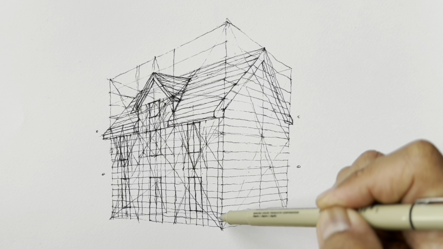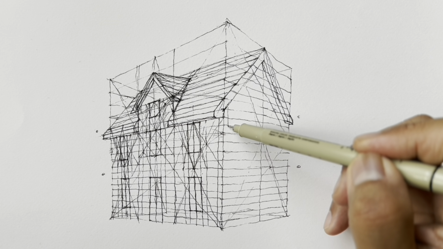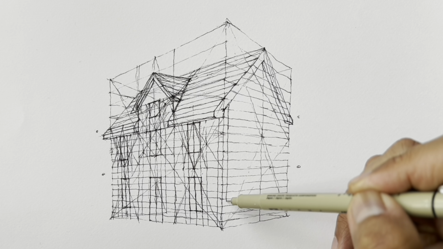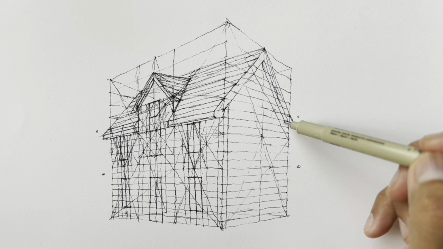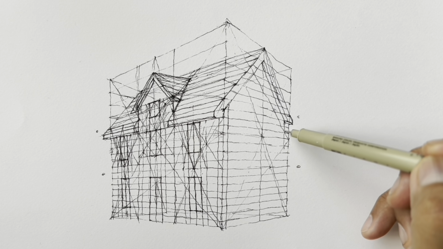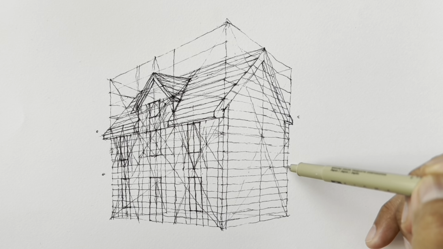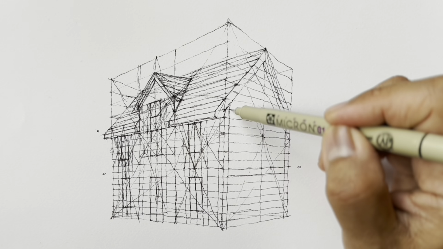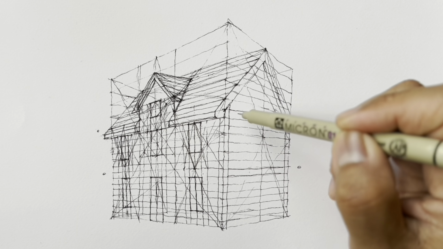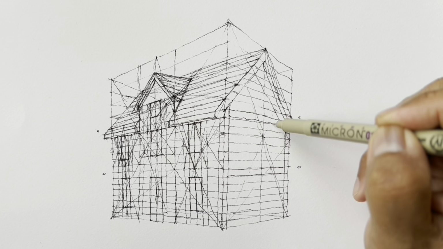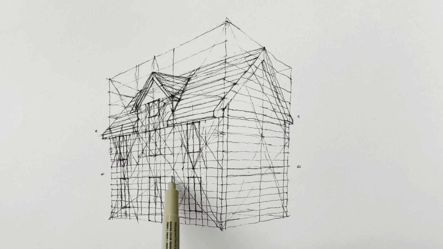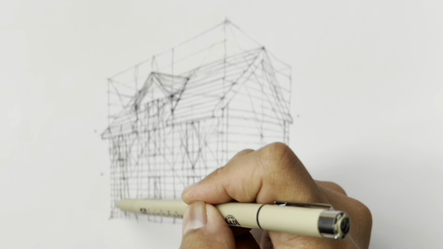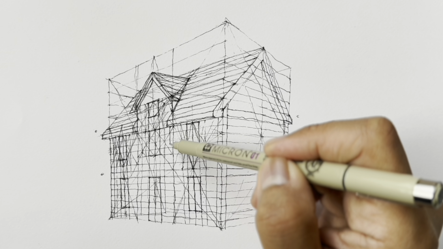What I'm doing now is indicating the wooden frames. At this stage, it's all about adding the information that is needed. It's all about the indication of the timber posts, timber columns, and beams. This is the beam, the horizontal piece that connects the columns, and the beam that supports the flooring.